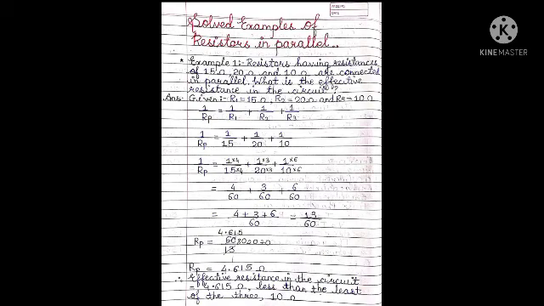After taking the reciprocal, the answer comes as 60 upon 13, that is Rp upon 1. First it was 1 upon Rp. We have to take the reciprocal because we have to find only the effective resistance in the circuit. Taking the reciprocal means exchanging the numerator and denominator. So Rp is equal to 60 upon 13.